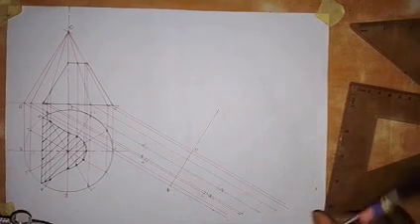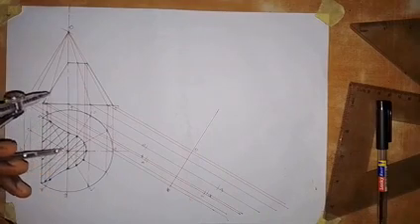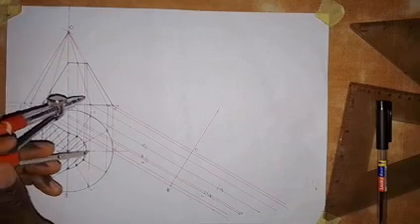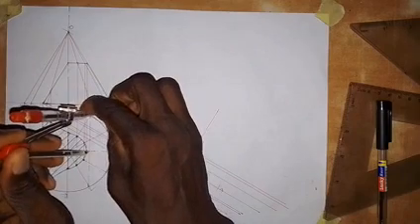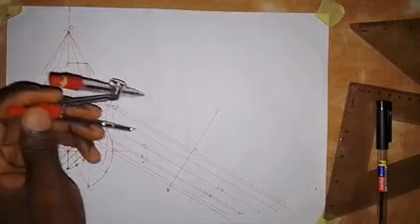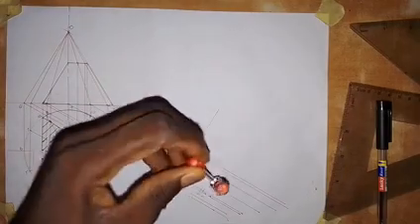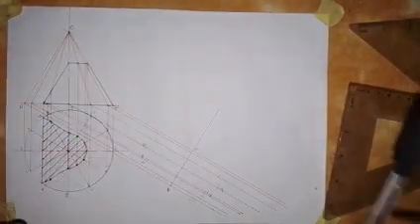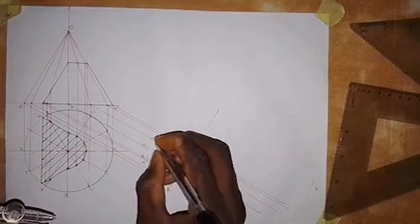Okay, so next we have that of 2 and 10. So this is the vertical line that connects 2 and 10 together. So from this point I will extend to 10. Okay, so we have this point. Then I will follow this line for 2 and 10. So I will make an arc here, and I will make an arc here. Okay, so this is point 2 and this is point 10.